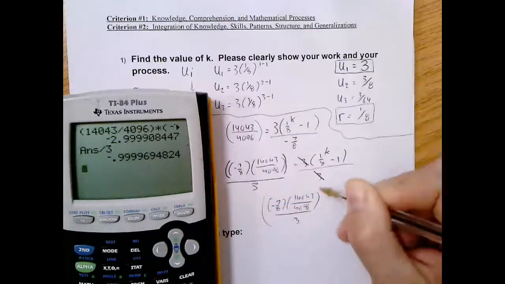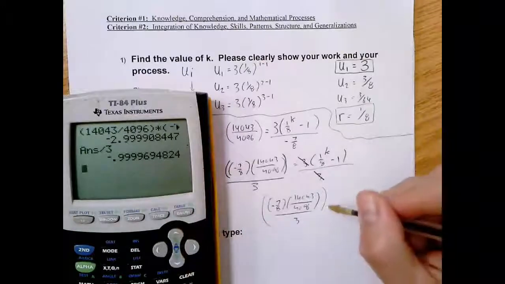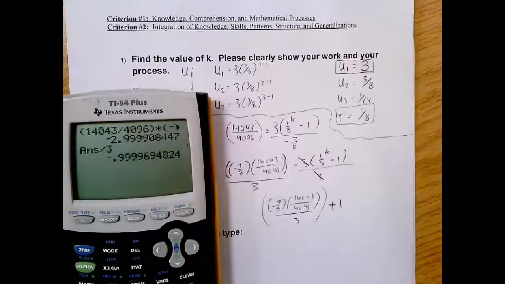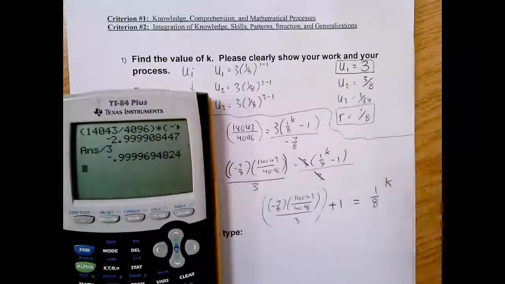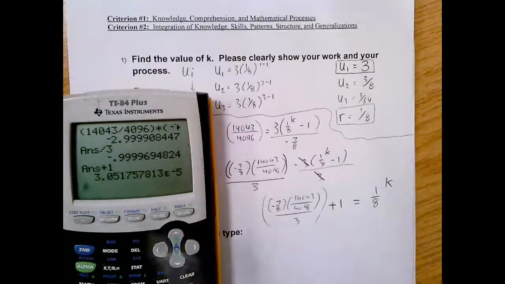So all that happened. We did all that math right there, and then we just added 1. Right? We just added 1. And that's where that would put us. So I'm just going to hit plus, and I'm adding it to all this, 1. Voila. And now we have this big number.